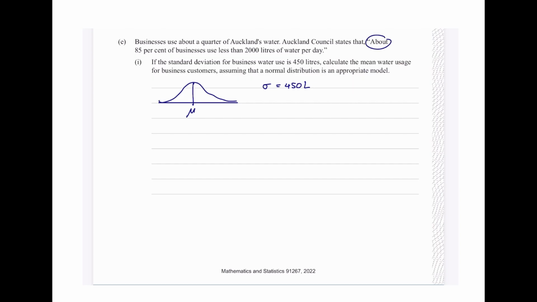They've also told us here that about 85% of businesses use less than 2,000 litres of water per day, right? So we know that we have 2,000 somewhere here, and then the rest of the area will be 0.85.